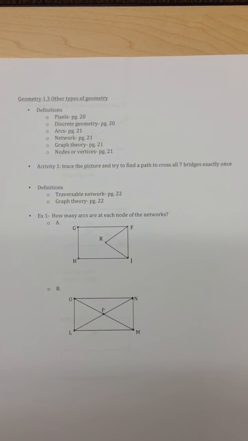Okay, so this section is 1.3 other types of geometry. So we're going to start off with some definitions here. So go through and write those different definitions down from the book. So the first one there is pixels, so that's on page 20.